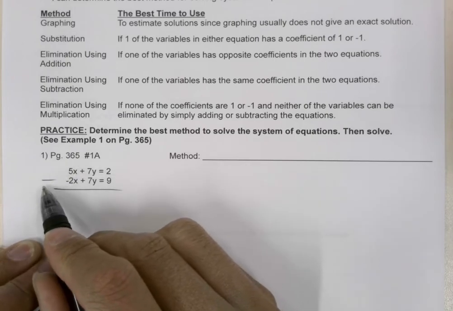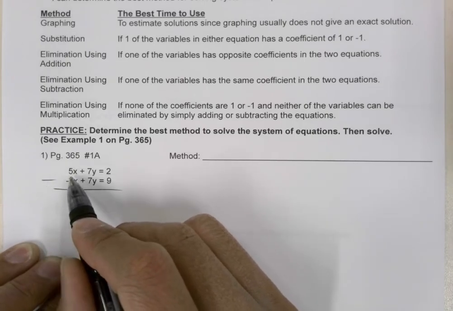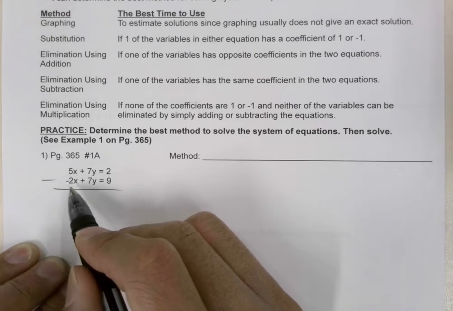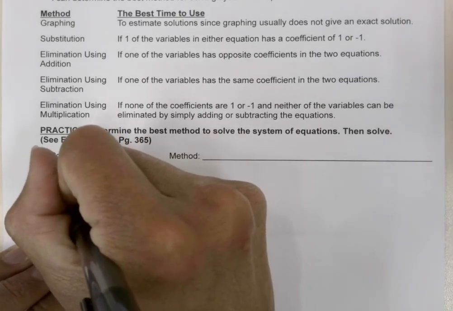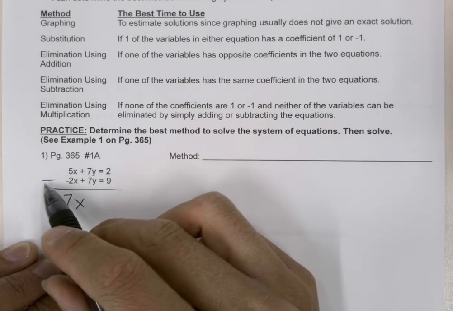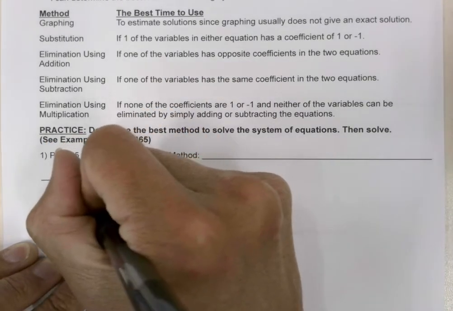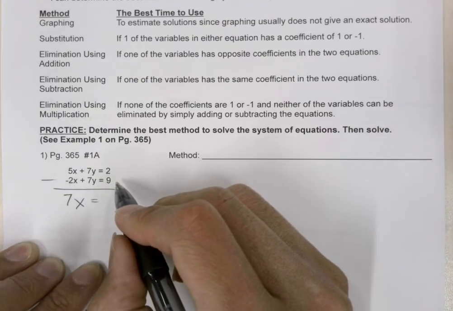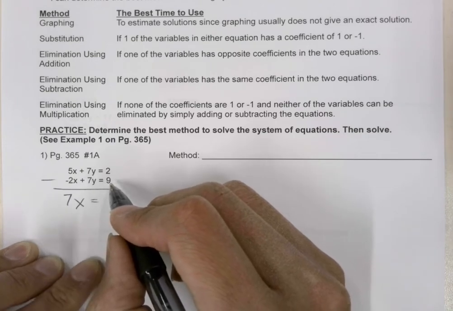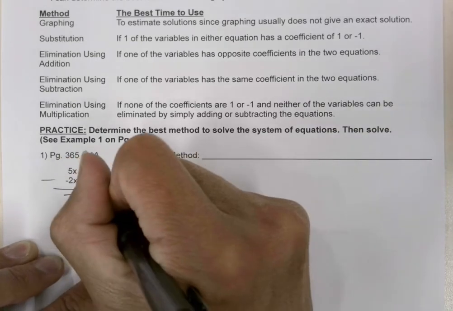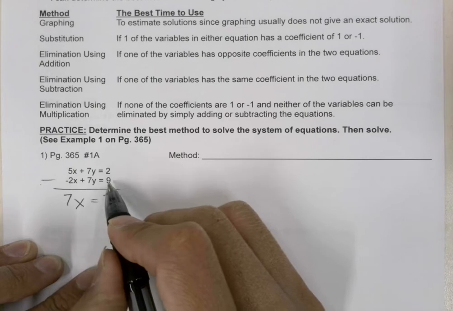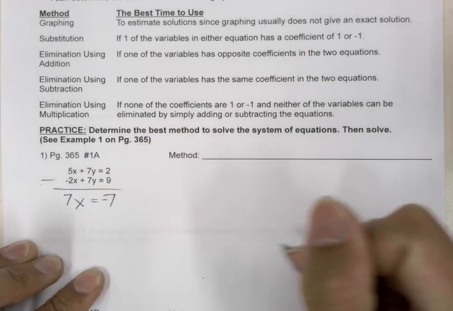And so it's 5x minus negative 2x. The negative and the negative make this 2x positive, and we do addition. So it is going to be 7x. Then we have 7y take away 7y, which is 0. It's equal to 2 take away 9. Right? So we have a positive and a negative 9, so that's going to mean we do subtraction. 9 take away 2 is 7, and we keep the sign of the bigger number. The 9 is the bigger number, and it is negative, so we're going to say negative 7.